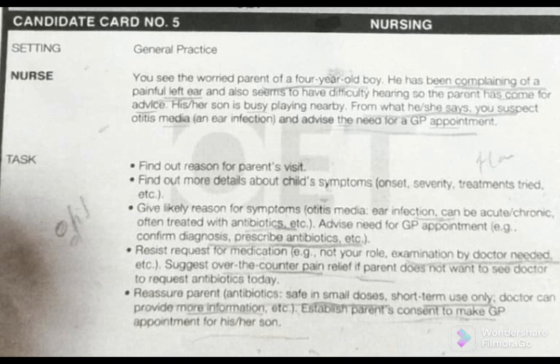So, how can we state this? I am so sorry, Maria. I am not the right person to prescribe any medication to any patient, but no need to worry. If you approach a GP for your baby, of course, he can examine thoroughly and find out what is exactly wrong with your baby's ear. And if you don't want to take any antibiotics, I can suggest some over the counter pain relief, like paracetamol syrup or ibuprofen syrup for your baby.